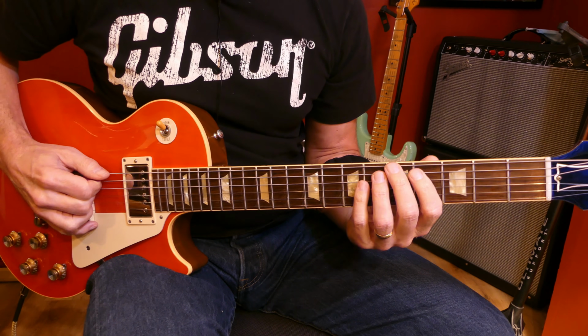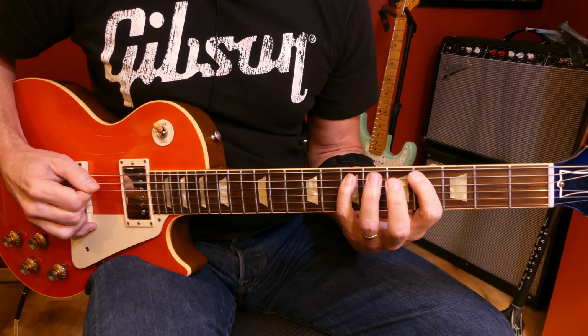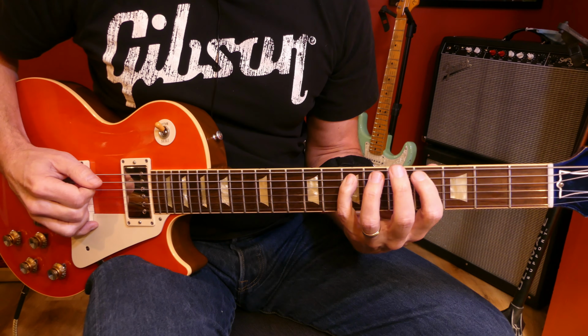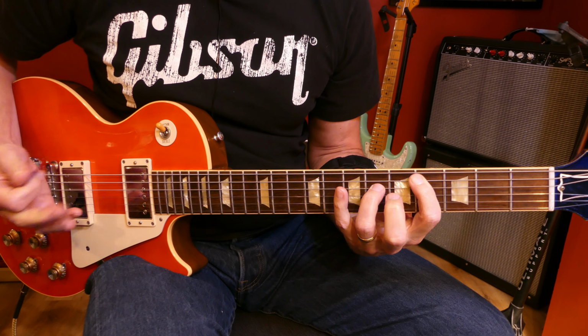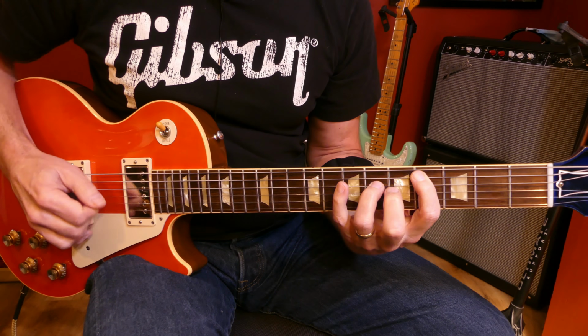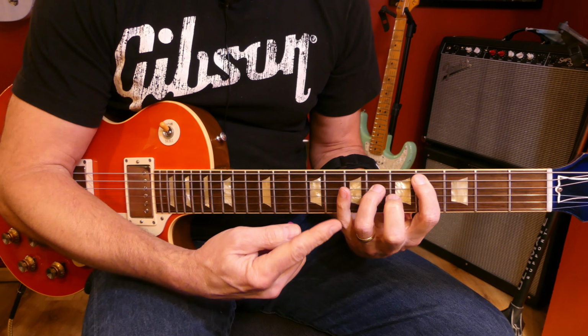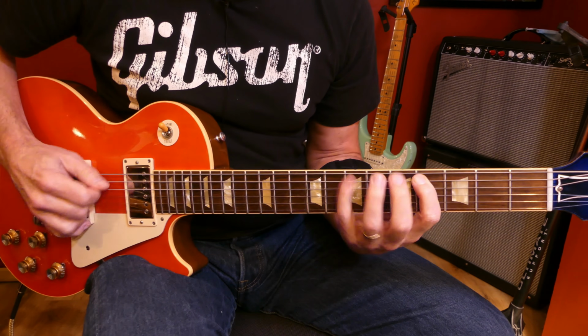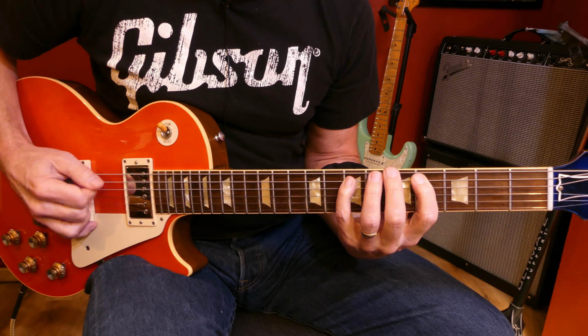Here's the A major triad. Now we start a triad on the third. What's that? You can go find out yourself, but I'm going to give you a clue. This is a C sharp minor. A major, C sharp minor.